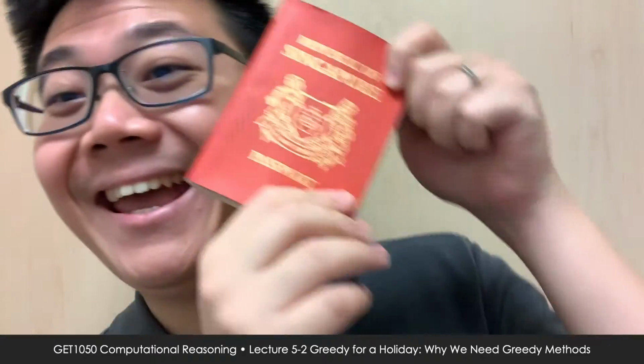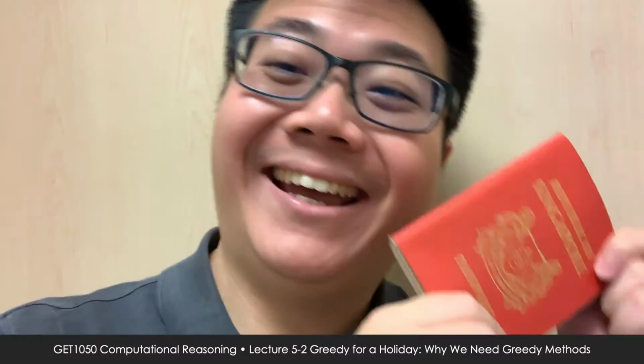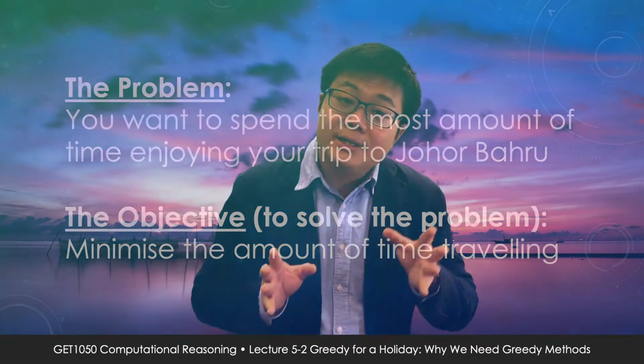Let's say that you're planning a weekend getaway to Johor Bahru in Malaysia, right? You want to shop till you drop and eat until you explode. You have a couple of destinations that you want to visit, and to maximize your time in Johor, you want to minimize the amount of time traveling. Now, it's very easy to plan a trip if you have maybe 2, 3, 4 or 5 locations to visit. It's very easy to work out by trial and error what is the shortest route.